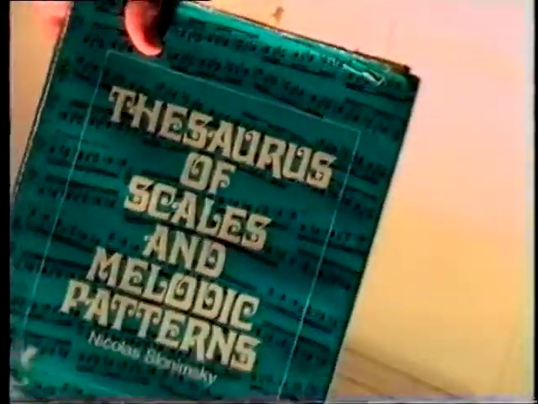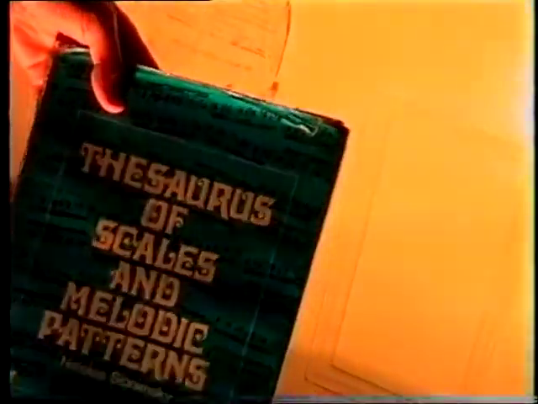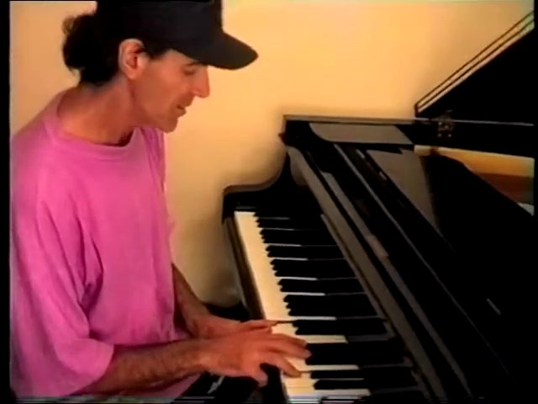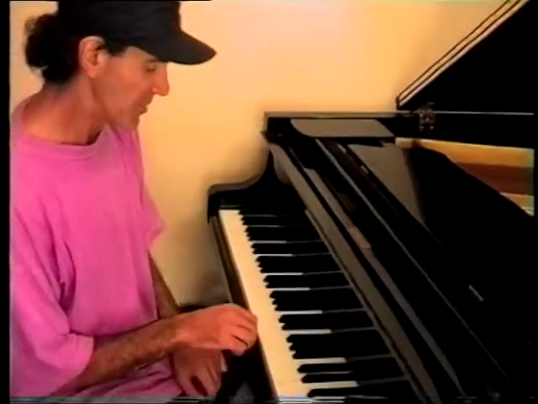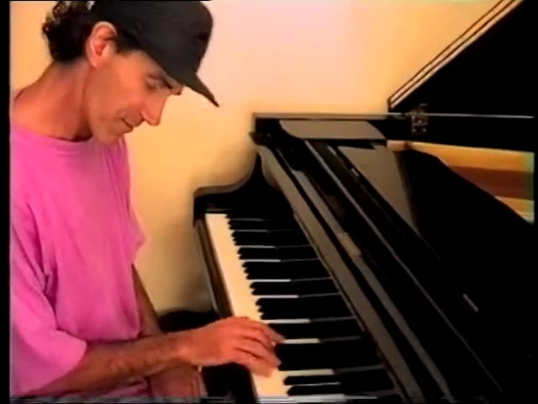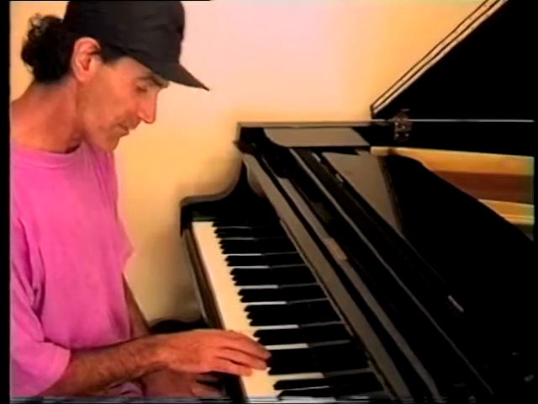All he does is divide the octave into equal parts and then use approach notes to these divisions. In other words, if you divide the octave in half, for example, with the tritone, that divides the octave in half. And then he'll approach the divisions from below, from above, and then maybe approach it with two notes.